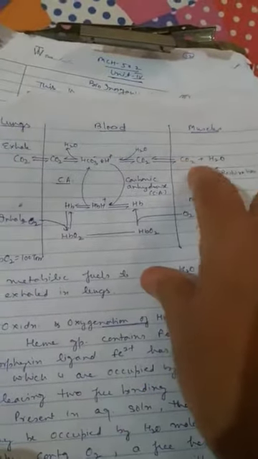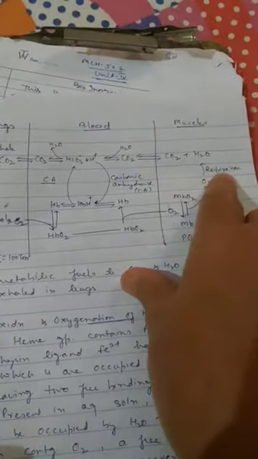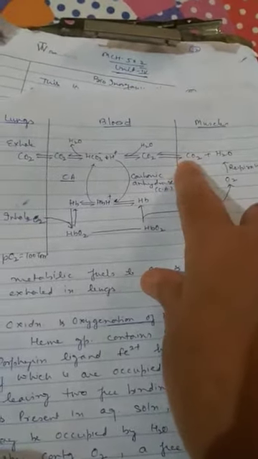Now this oxygen, after passing through the metabolic processes of cellular respiration, will be producing carbon dioxide, which again passing through the blood will be exhaled from the lungs, right? So this is all about the oxygen binding curve that we have explained today. This is very important.